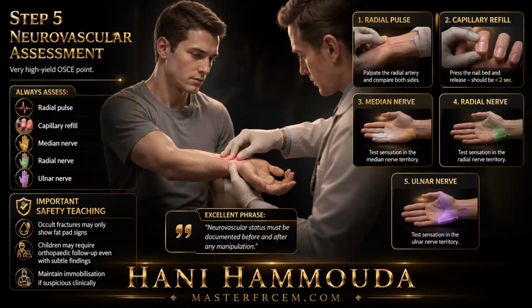So you will check distal to assess the elbow: distal radial pulse, capillary fill time for 5 fingers. Then you will check median nerve sensation and power, radial nerve sensation and power, ulnar nerve sensation and power.